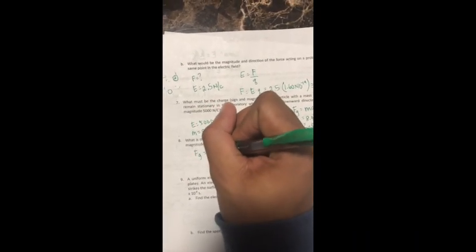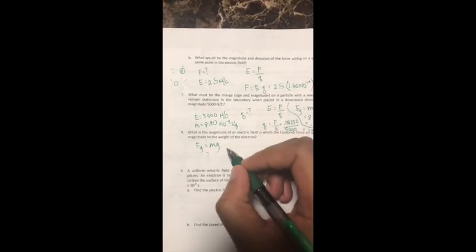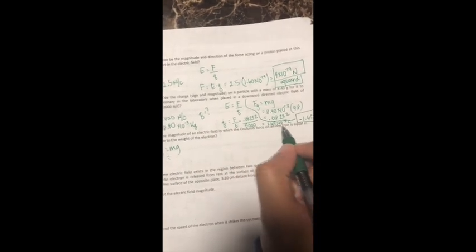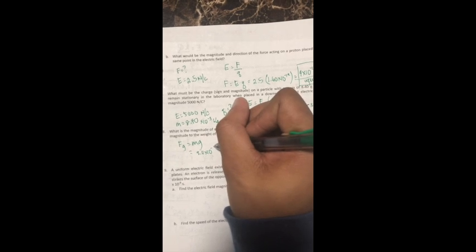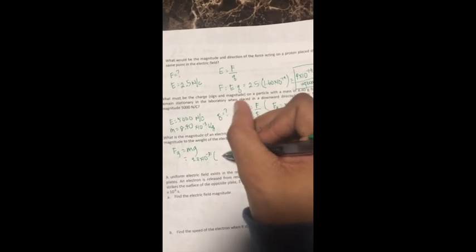So, Fg equals mg. So, the mass of an electron is 9.11 times 10 to the negative 31st times 9.8.